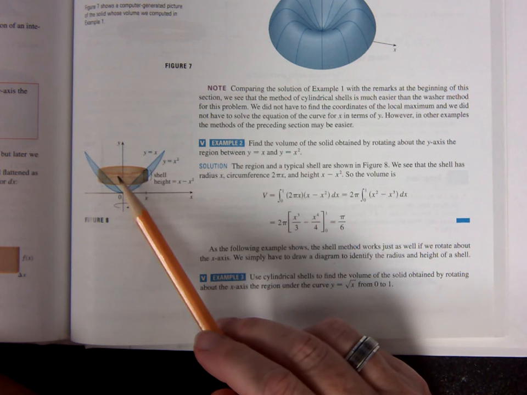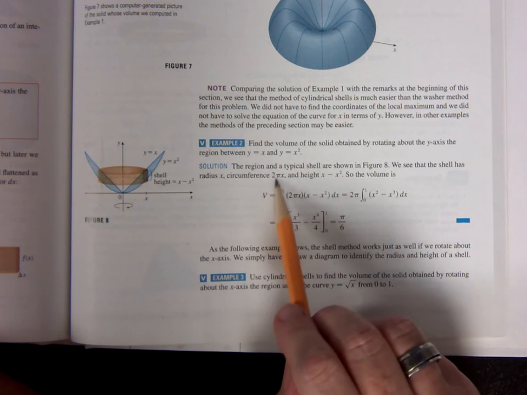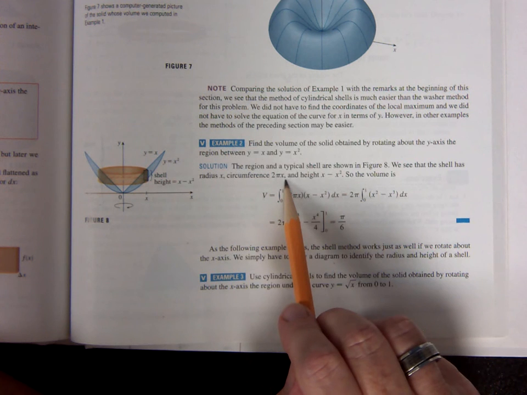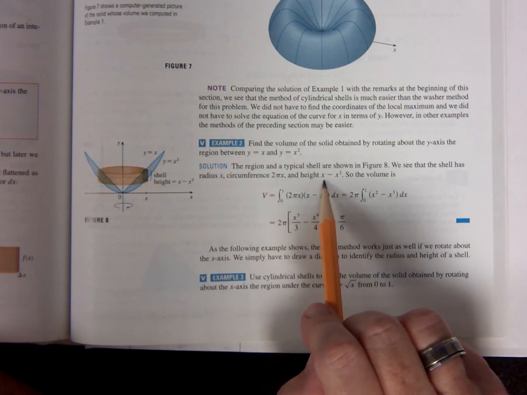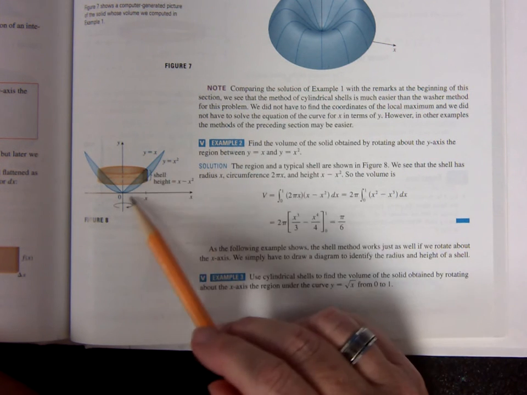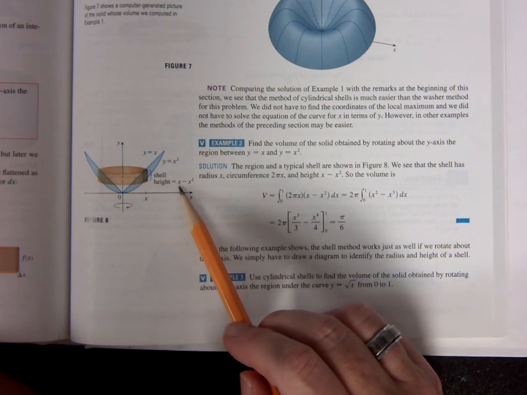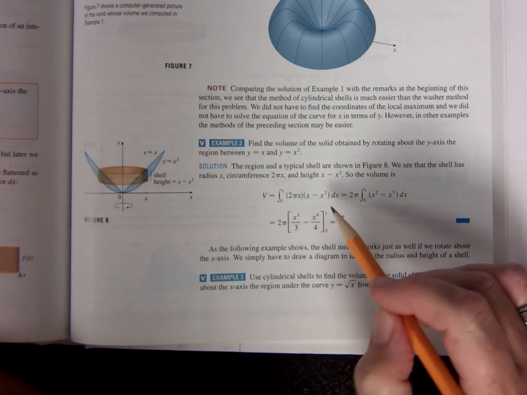Again, our radius is going to be x, so we have 2 pi x. Our height is going to be x minus x squared, which is the difference between the two. And then finally, my dx.